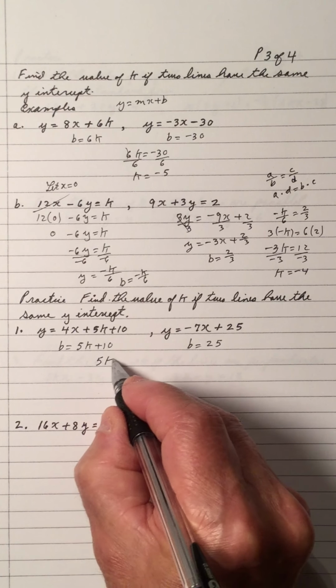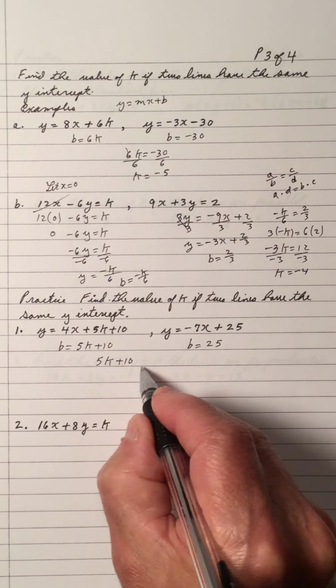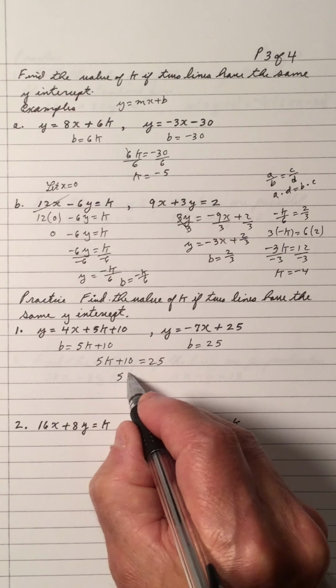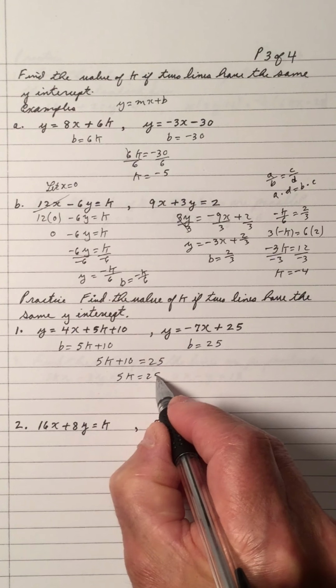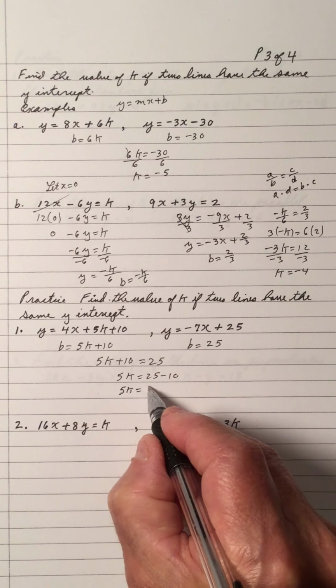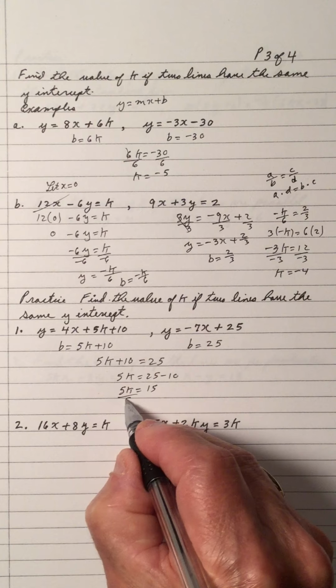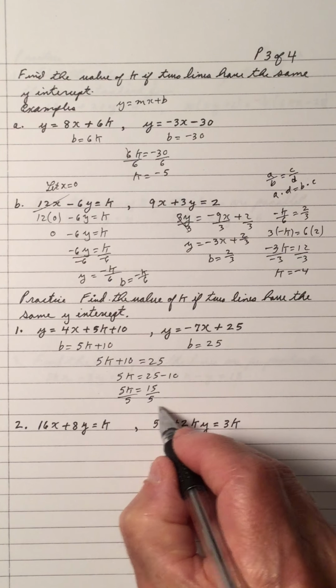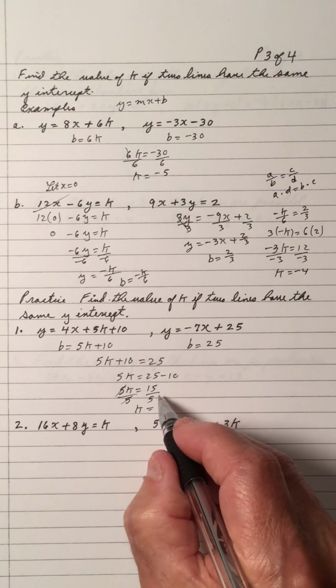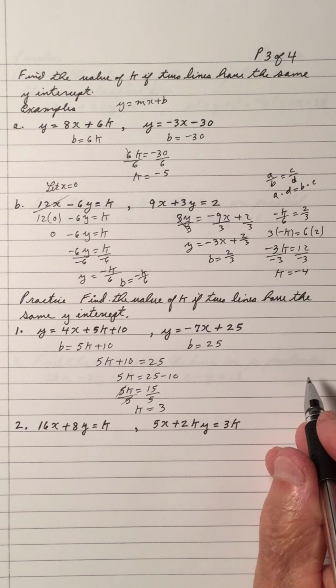So those two y-intercepts are the same, so we make them equal. We solve for k. The 10 goes to the right side. 5k equals 15. Divide by 5. The 5's cancel, and I get k is equal to 3.